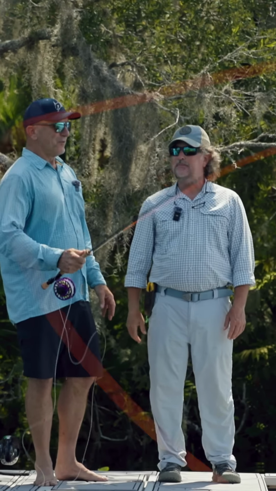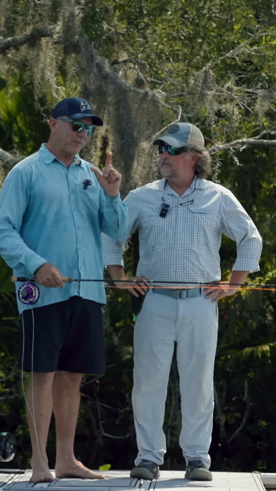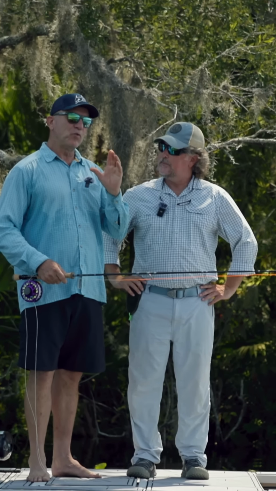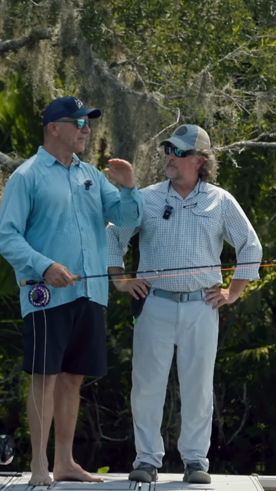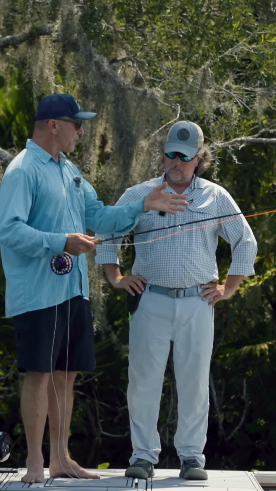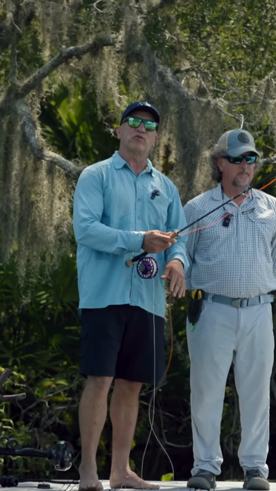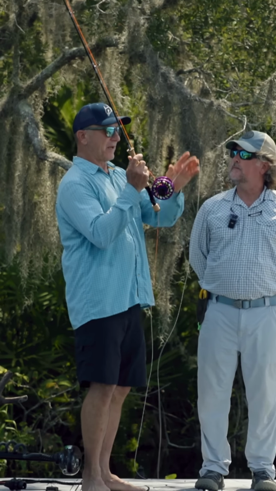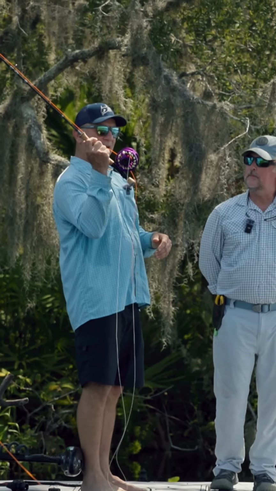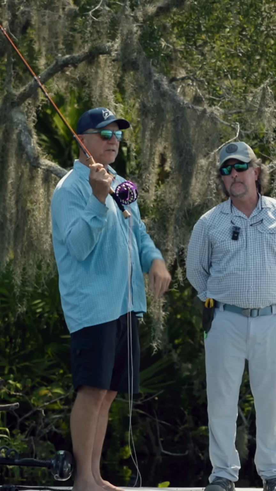So what I want to do for you and all of our friends today is keep it real short, and I'm going to give you ways to practice this idea of tracking. I'm going to explain it and explain why you were throwing those good loops. So here's what tracking means. I'm going to cast in that direction. As my hand moves forward, my hand should track on a straight line to the intended target.